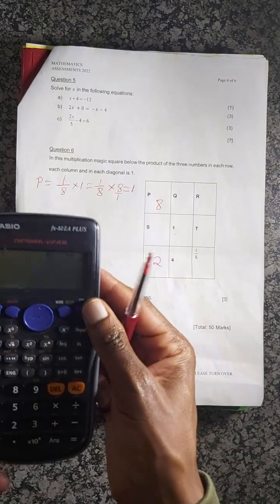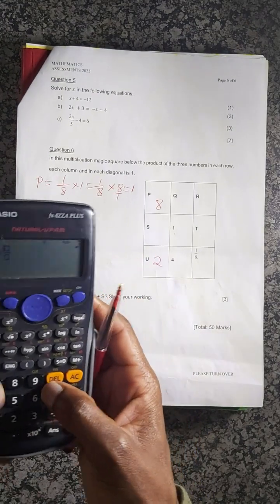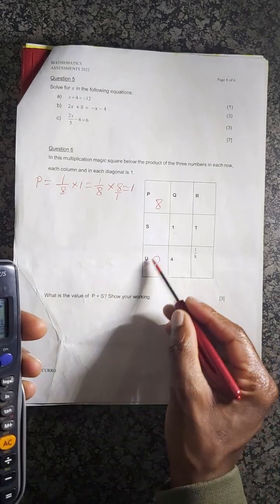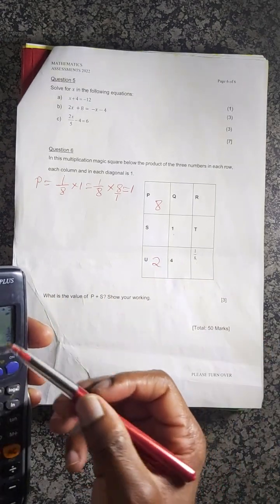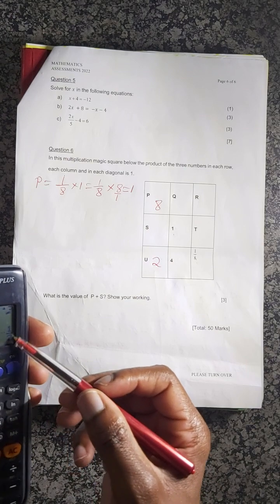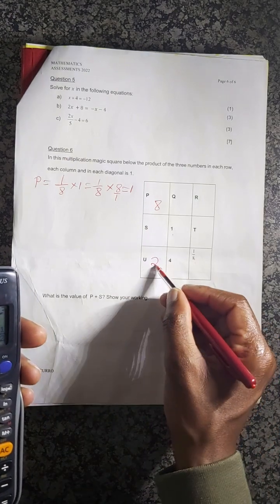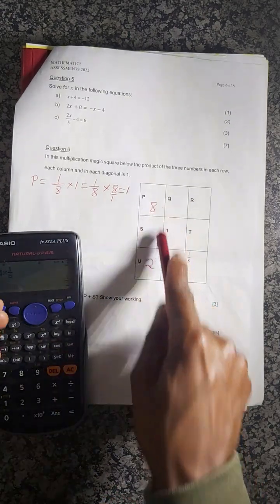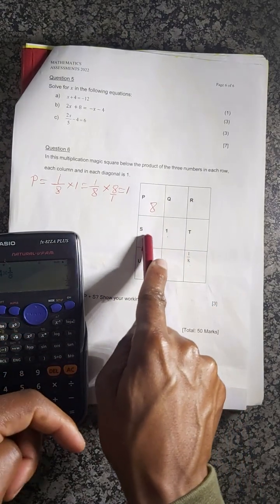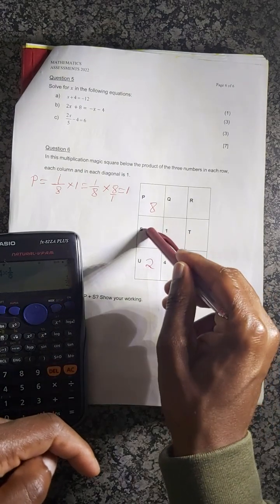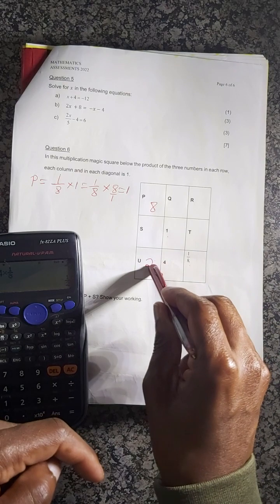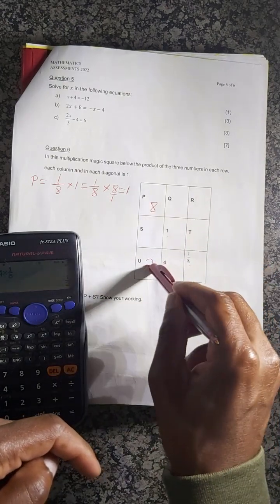Remember, let's start afresh. We said 4 multiplied by 1 over 8 got half. So the answer for here is the inverse of this, 1 over 2. What is the inverse of 1 over 2? It is 2. There we go. Right? Can you see that? Even here, now I need to find the value of s, right? So for me to find the value of s, I'm going to multiply 8 with 2. I'm going to say 8 multiplied by 2.